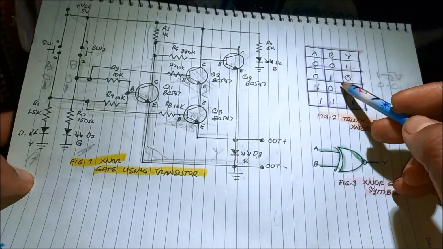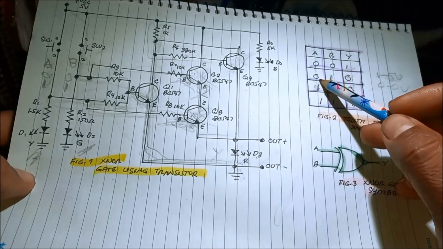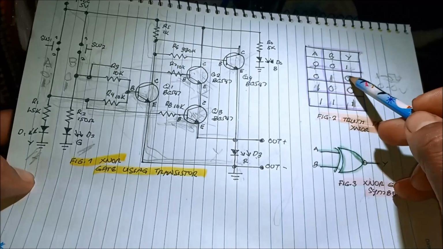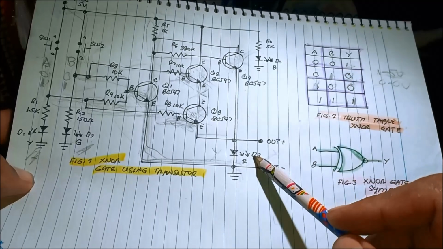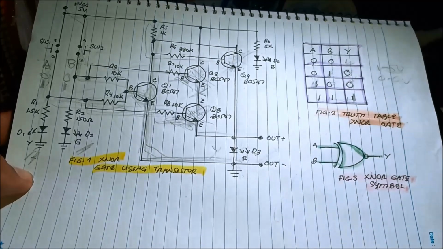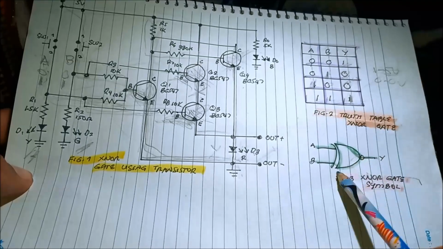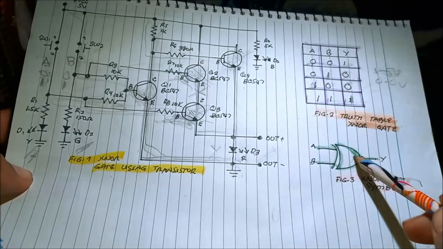If we press the switch 1 at a time, it will turn off the output. That is the characteristics of the XNOR gate. This is the symbol. Okay?